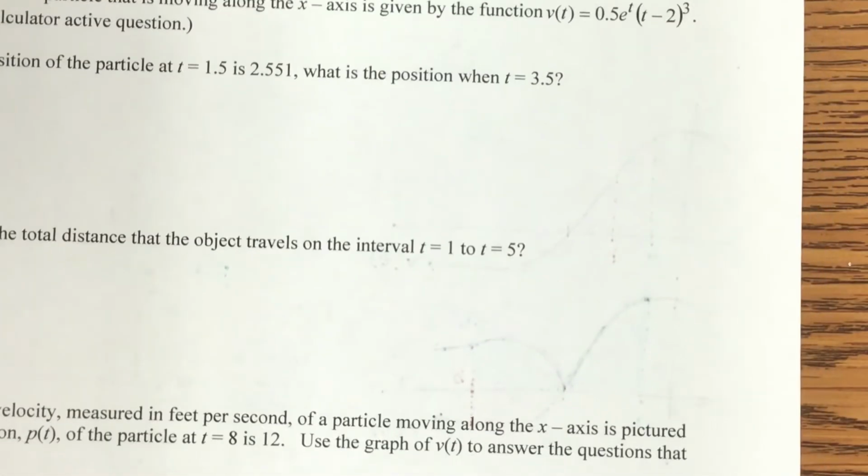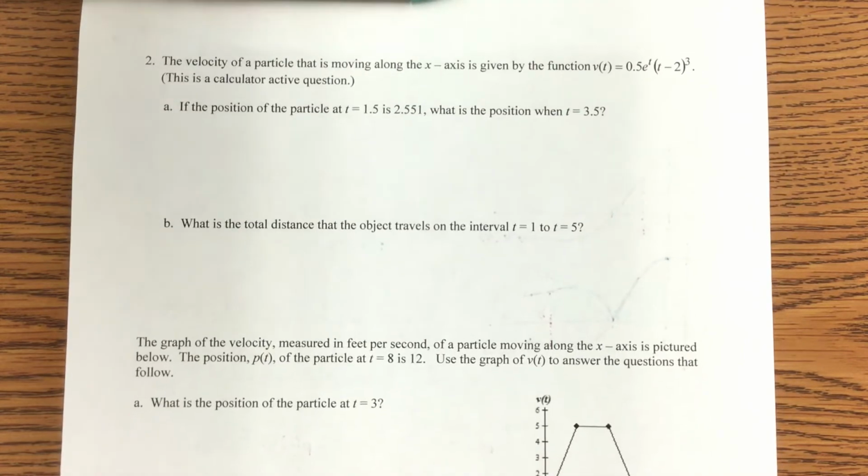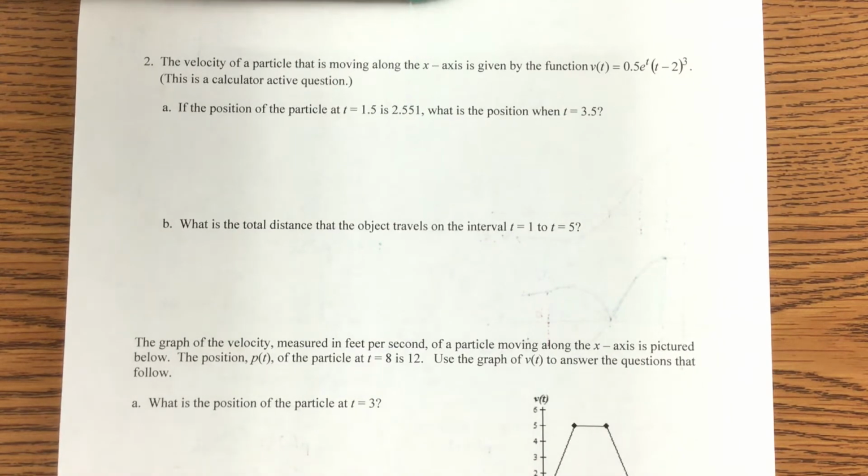Cool. Next, on the back, we've got the velocity of a particle that is moving along the x-axis. So again, just back and forth, is given by that velocity function. It is not a very pretty velocity function, but we've got it. This is a calculator active question. Interesting. I wonder why. I bet we'll figure it out. If the position of the particle at t equals 1.5 is 2.551, what is the position when t equals 3.5?